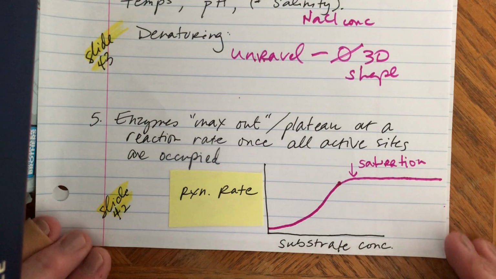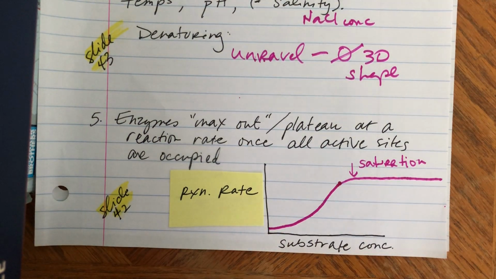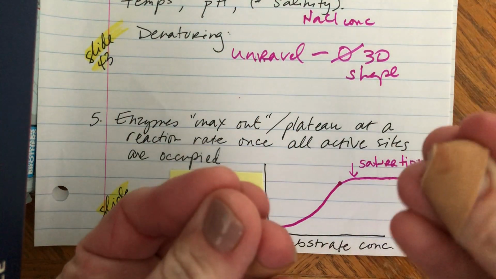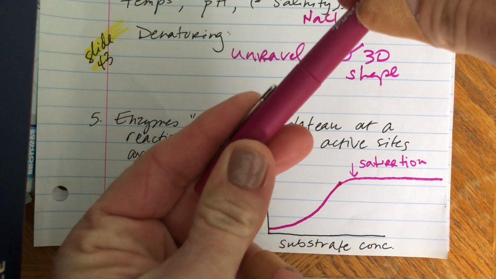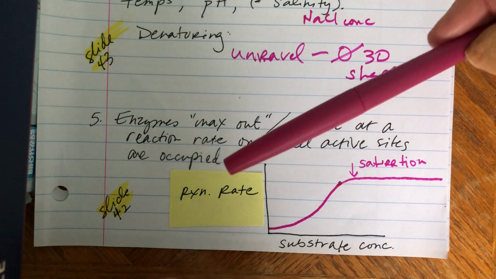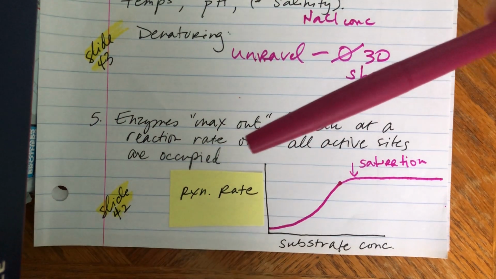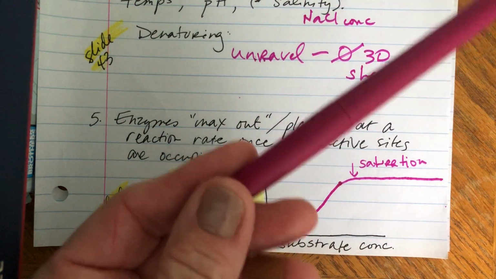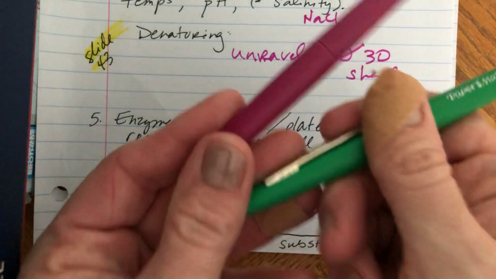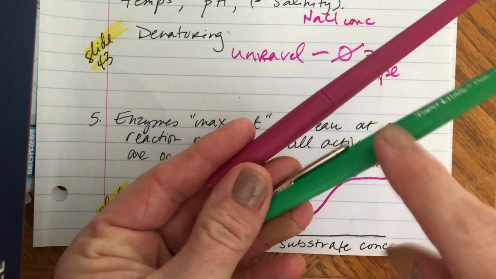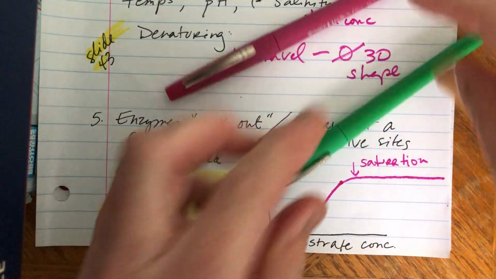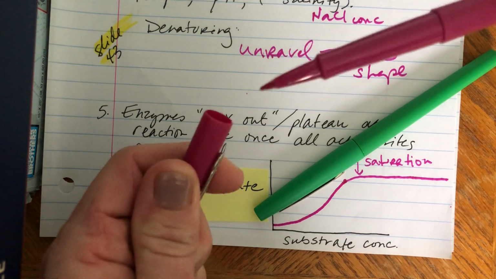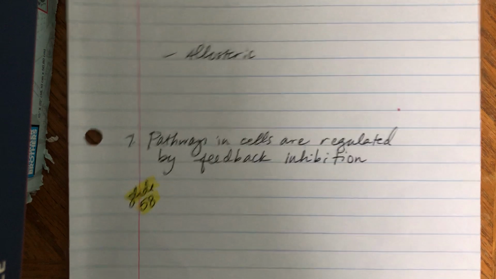You can imagine that if my hands are an enzyme and this is my reaction, I've got to join these two. There's going to be a rate at which, if you increase the frequency at which these are being added, I'm going to move faster, but I will only move as fast as I can as long as my active sites are occupied. All right, 2 more for this video, then we're done.